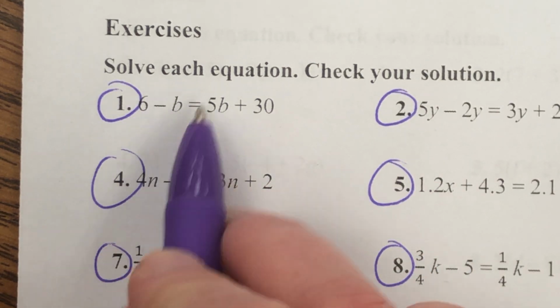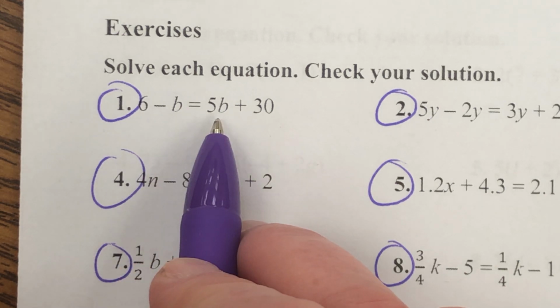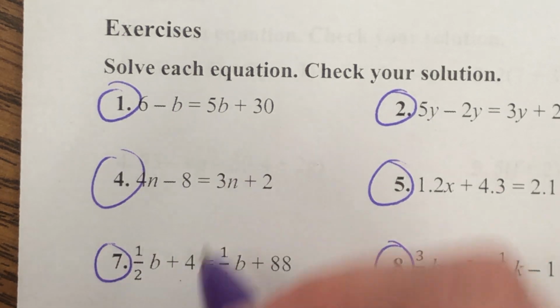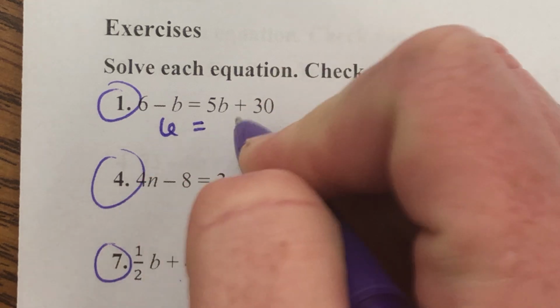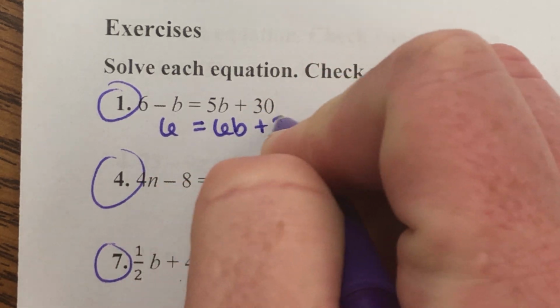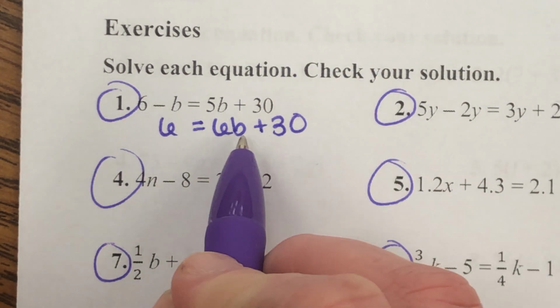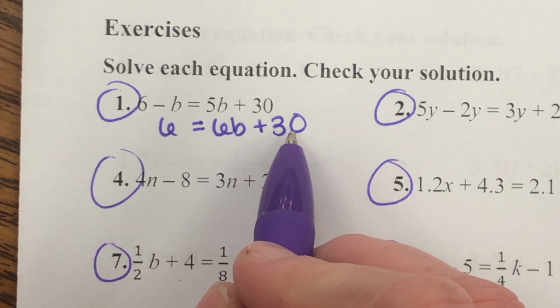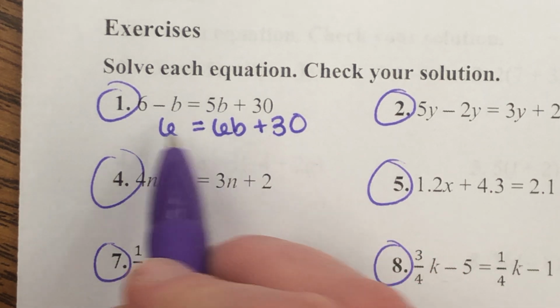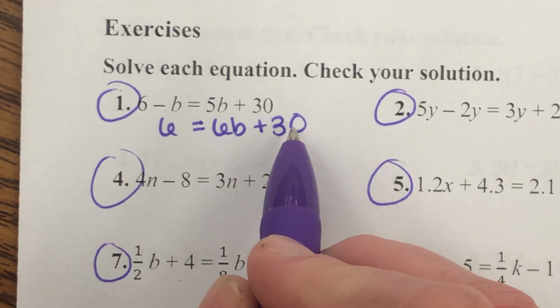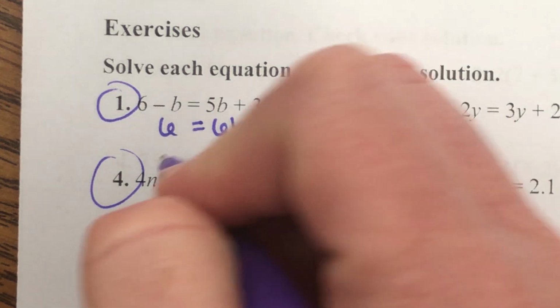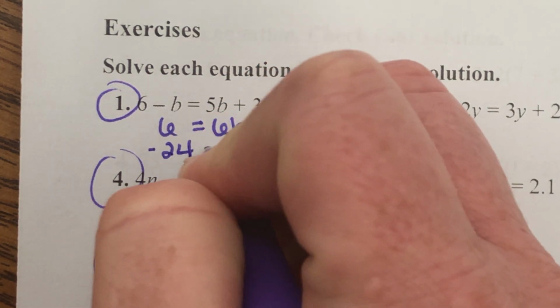I want to get rid of this b. Negative b is smaller than 5b. So I'm going to add b to both sides. So I get 6 equals 6b plus 30. Now here's my b. I'm trying to get it alone, so I need to subtract 30 from both sides of the equal sign. This 30 will go away. 6 minus 30 is negative 24.